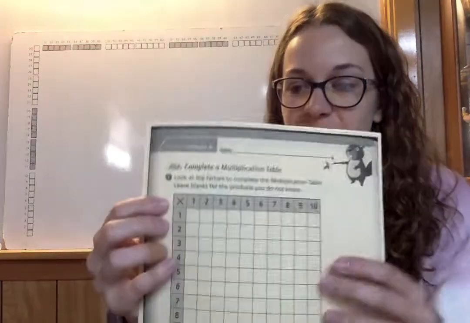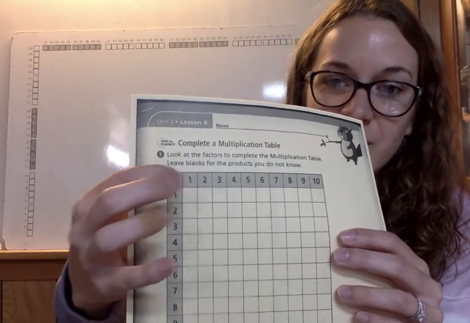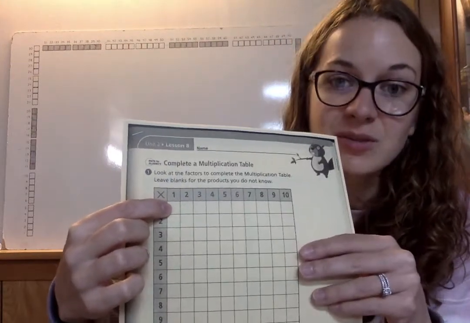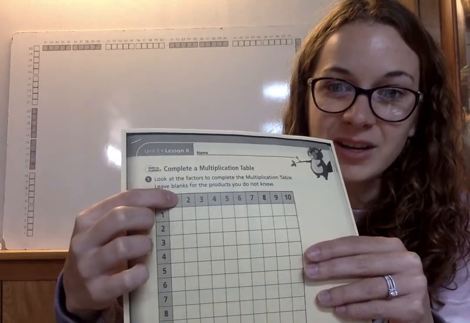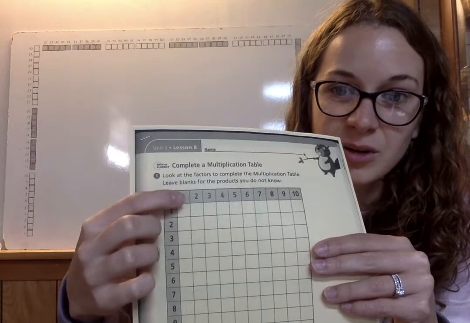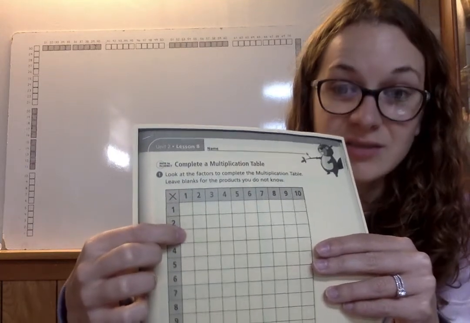So remember, it's going to be easy. You're just going to do your 1 times 1 and put the answer in this box. We should know that's 1. Then you have 1 times 2, your answer is 2. 1 times 3, the answer is 3.